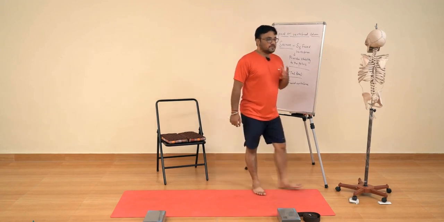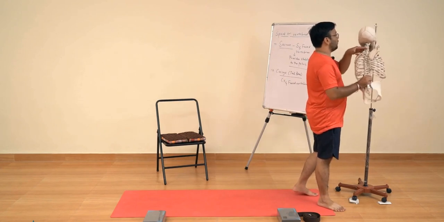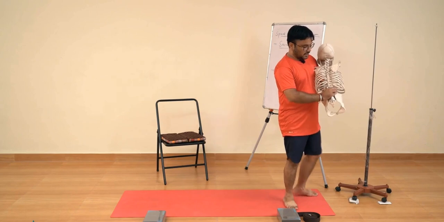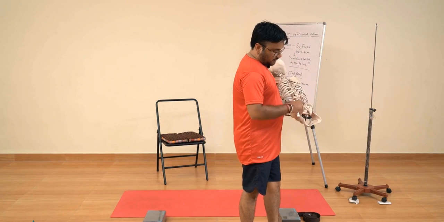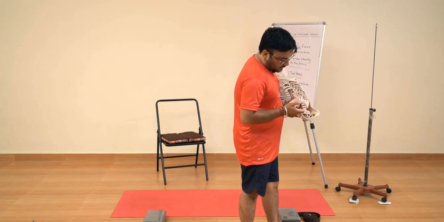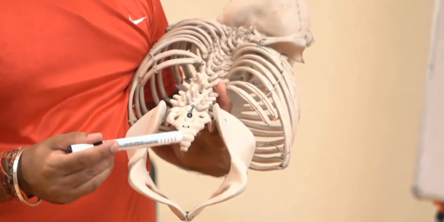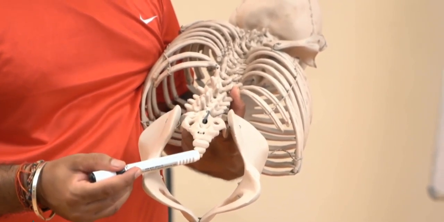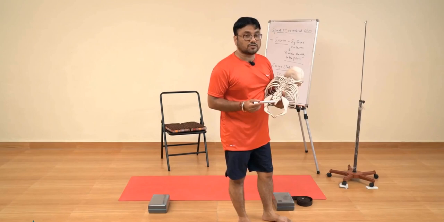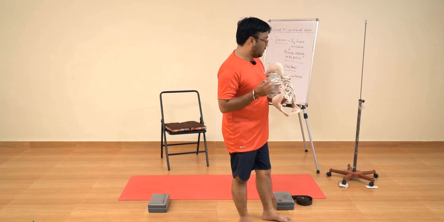It forms the base part of the spine, the coccyx, four fused vertebrae. If you look here, this is the tail after the sacrum. If you see, one, two, three, four, these are the four fused coccyx vertebrae at the base of the spine. So after the sacrum we have the coccyx.